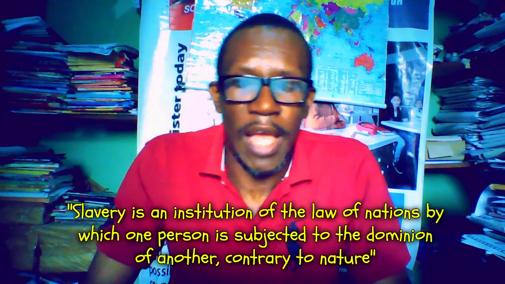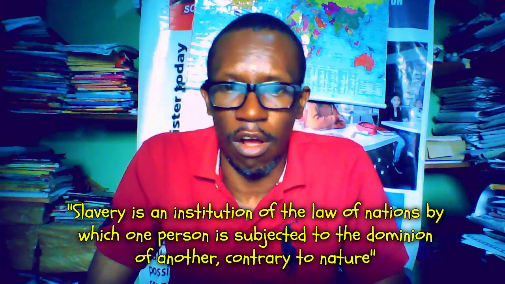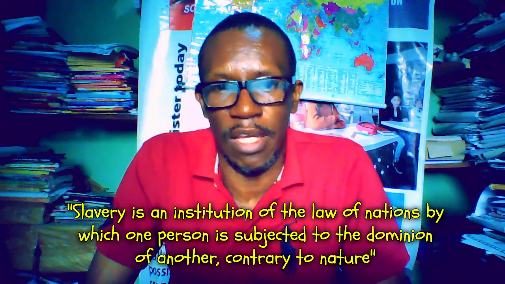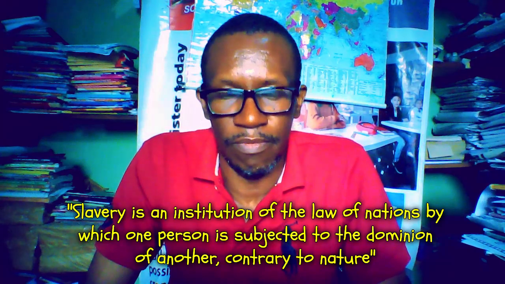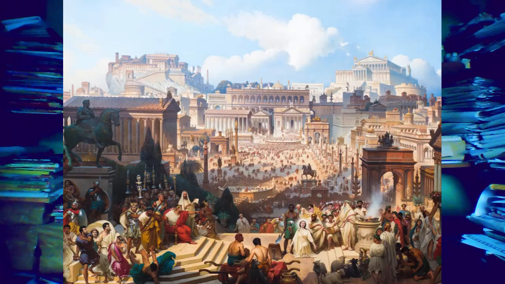The definition looks at slaves as property: slavery is an institution of the law of nations by which one person is subjected to the dominion of another, contrary to nature. This explains the Roman acceptance of slavery within Roman territory, especially in Rome and mainly the area one can refer to as the Italian area.